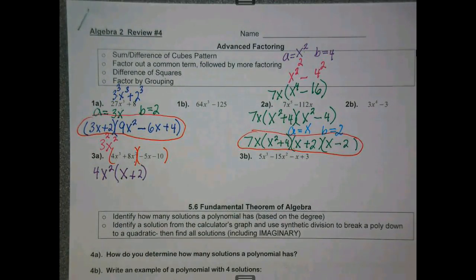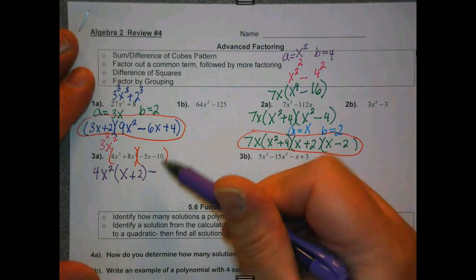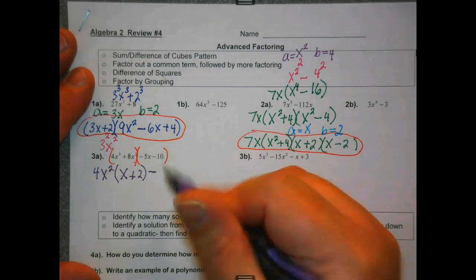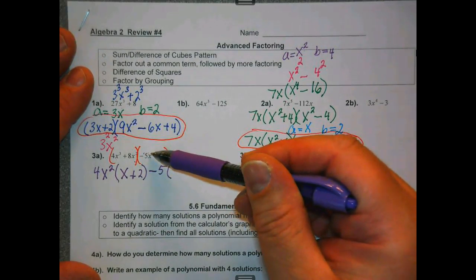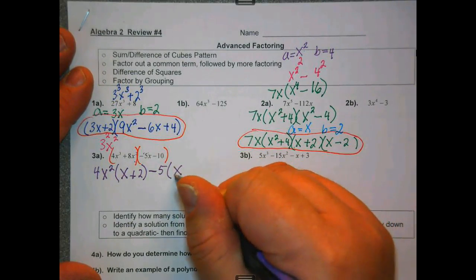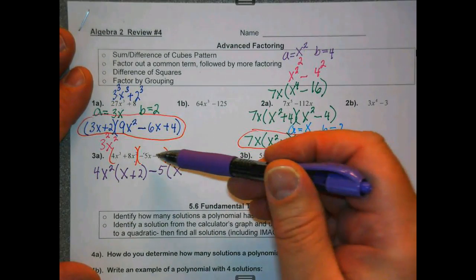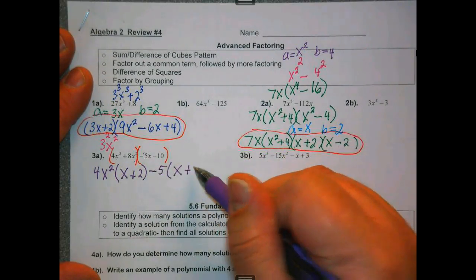The second grouping, I have a negative sign first, so I'm going to take out a negative, and I can take out a negative 5. Negative 5x squared divided by negative 5 is a positive x. Negative 10 divided by negative 5 is a positive 2.